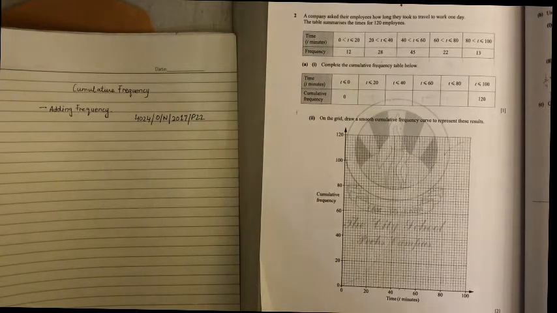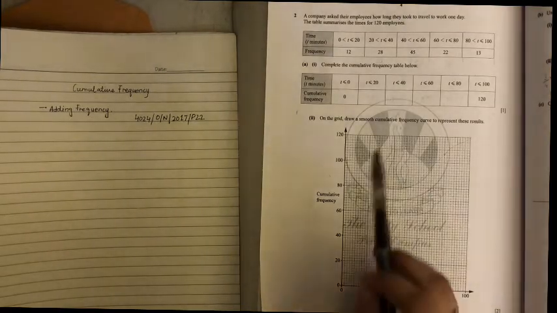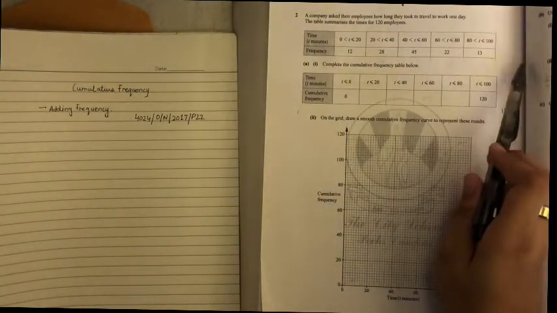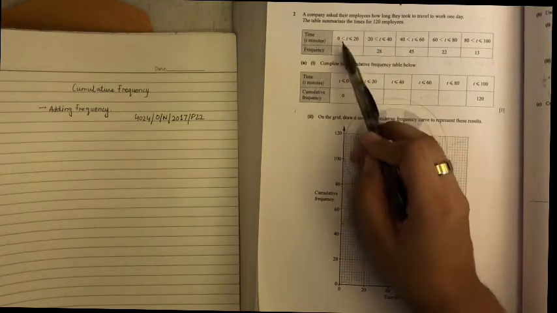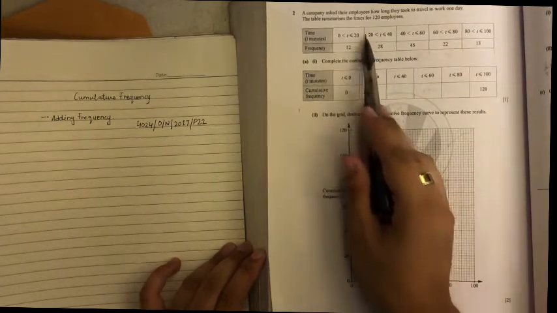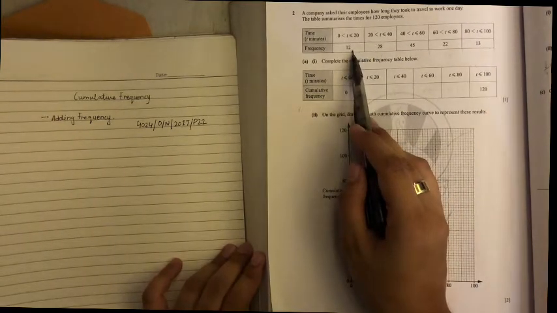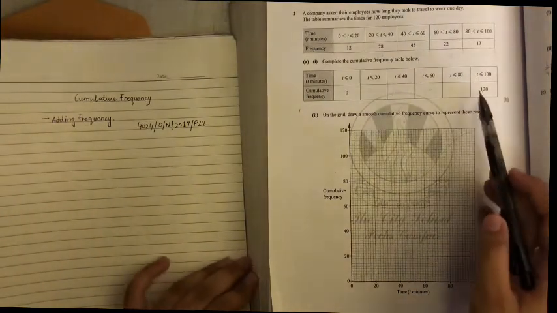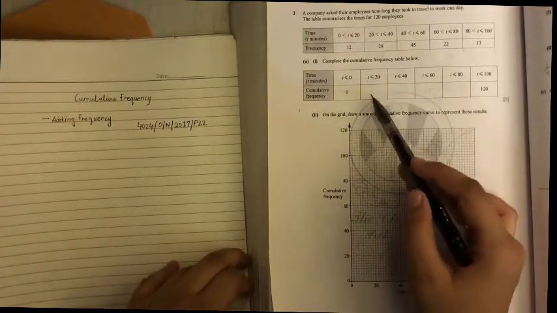A company asked their employees how long they took to travel to work one day. The table summarizes the time for 120 employees. Now, basically, they are saying that there is a company which has almost 120 employees, and this table shows how many employees are staying for a particular span of time. For example, for 0 to 20 minutes, 12 employees are staying, just like for 20 to 40 minutes, 28 employees are staying, and so on. Now we are required to complete the cumulative frequency table.